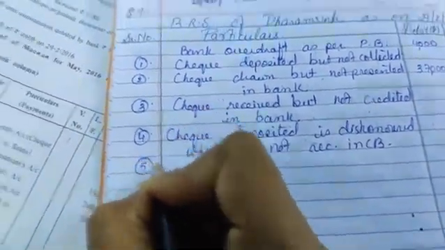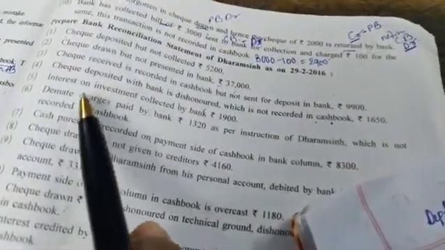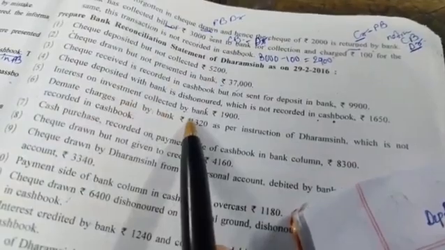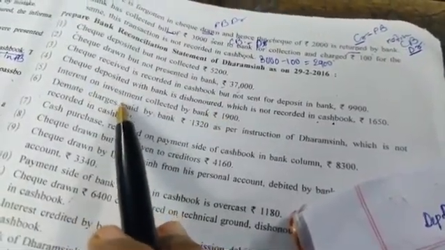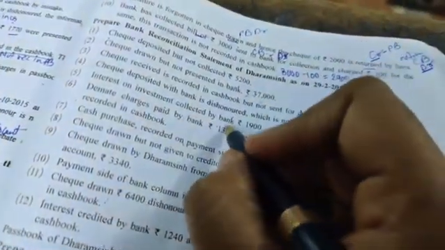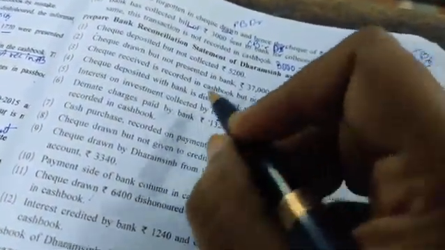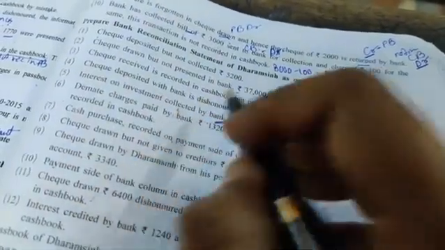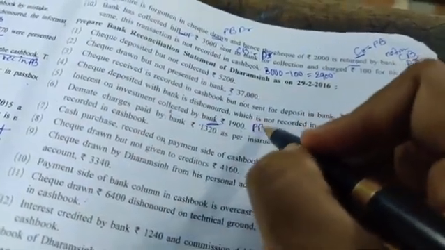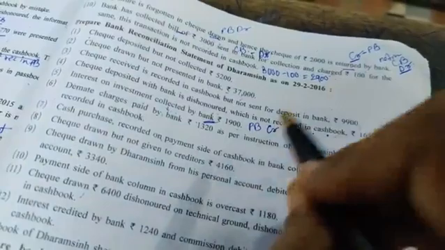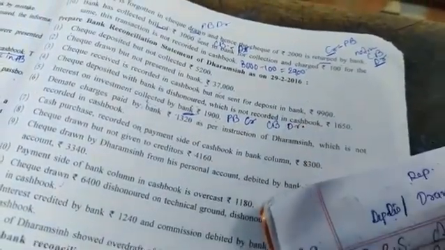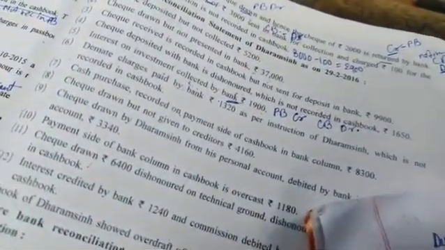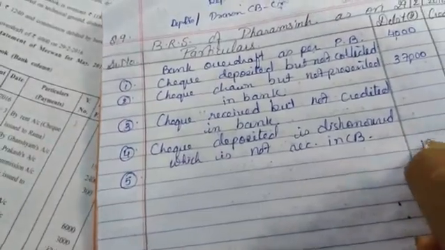Fifth entry, see what you have to do. Interest on investment collected by bank, 1900. Interest on investment is income collected by bank. Interest is collected, it means bank has received, so in passbook this is credited. Their entry is done, but in cash book entry is not there, and in cash book it will be debited. So this amount will be debited, that is 1900. So 1900 is to be debited here.